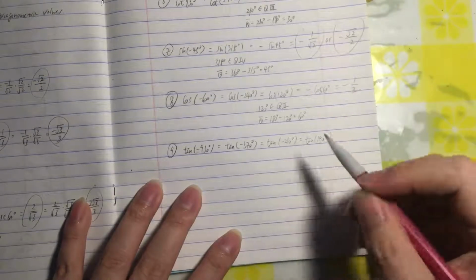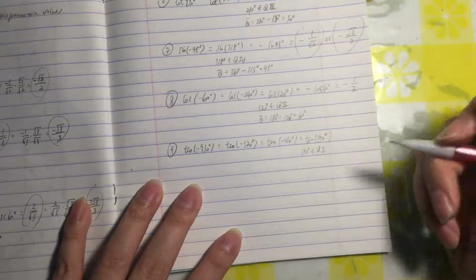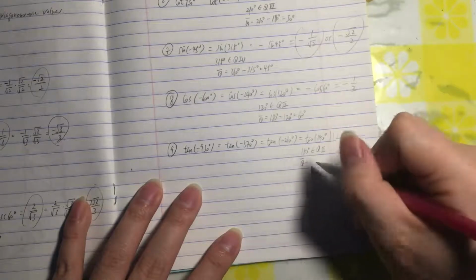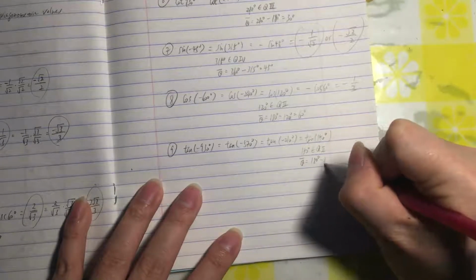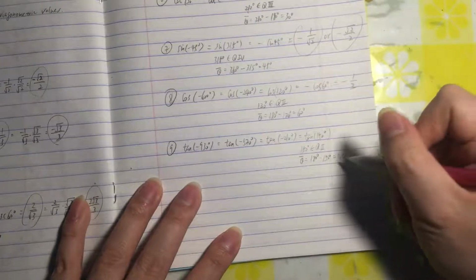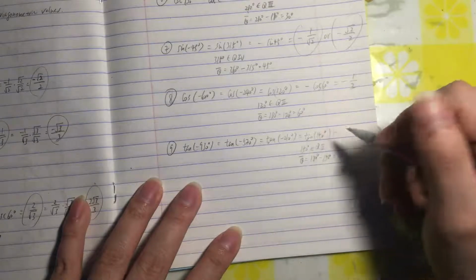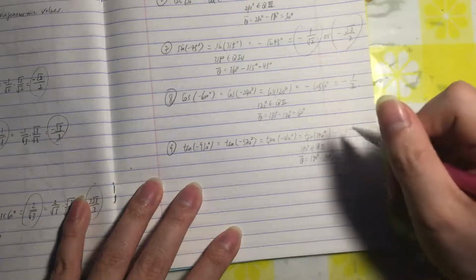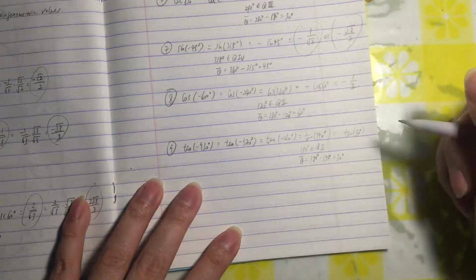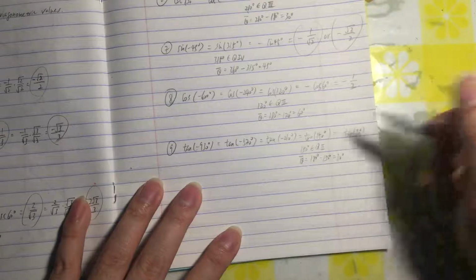150-degree angle lies in quadrant 2. If an angle lies in quadrant 2, its reference angle is 180 minus the angle itself. I get 30. That's the reference angle. Since 30 is the reference angle, tangent of 150 is exactly the same as tangent of 30. The only difference is the plus or minus sign.